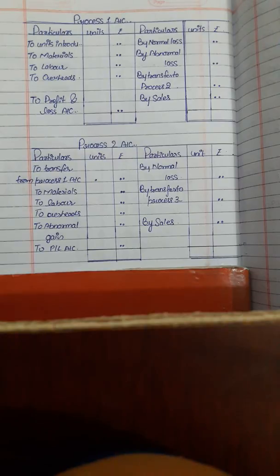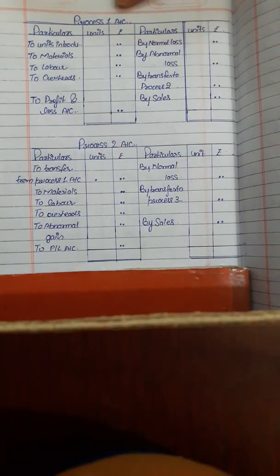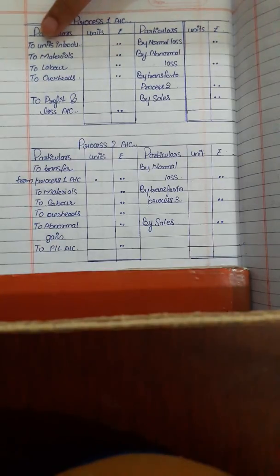Okay, now we'll start with the process account. The format is here in front of you, the process 1 account. All these direct expenses, your units introduced, material, labor, overheads, appear on the debit side of the process account.